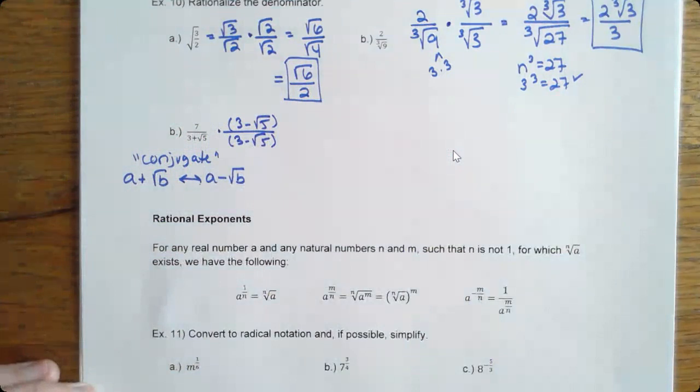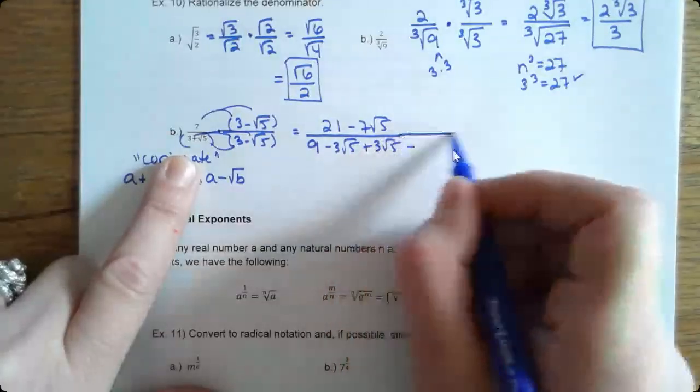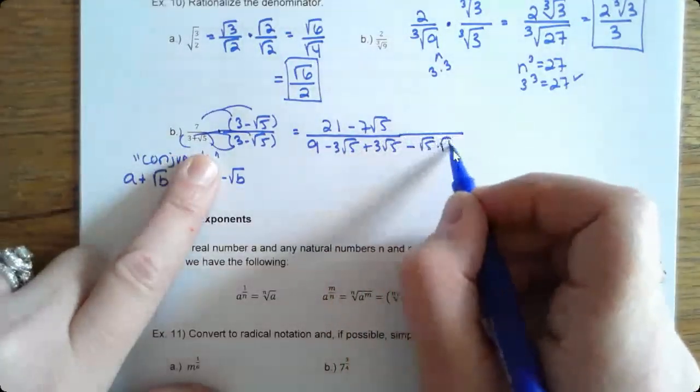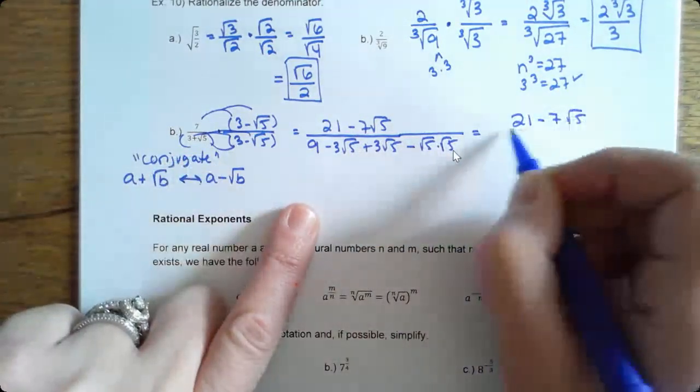multiply it out though. So in the top, I'm going to have 21 minus 7 root 5. And in the denominator, we're going to multiply out. I get 3 times 3 is 9, minus 3 root 5, plus 3 root 5, minus root 5 times root 5.